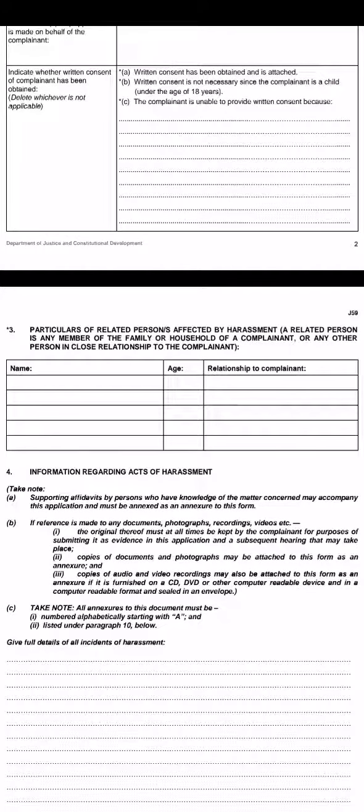Indicate whether written consent of the complainant has been obtained. Please check that out. It says either you got written consent, 2, written consent is not necessary since the complainant is a child, or 3, the complainant cannot provide written consent. Okay, this is all straightforward. Please just answer it truthfully, because all you need to do is to put there what the factual state of things is.